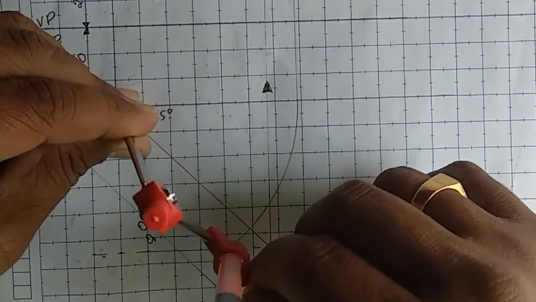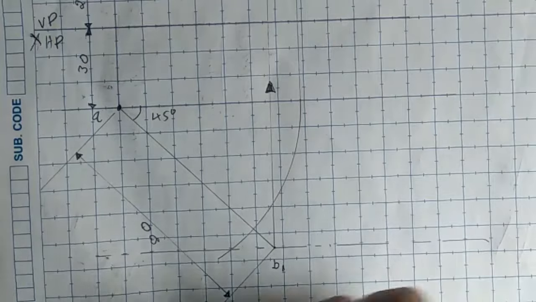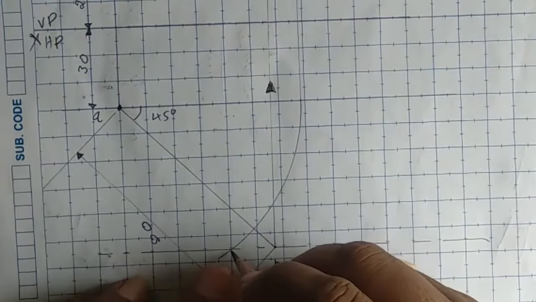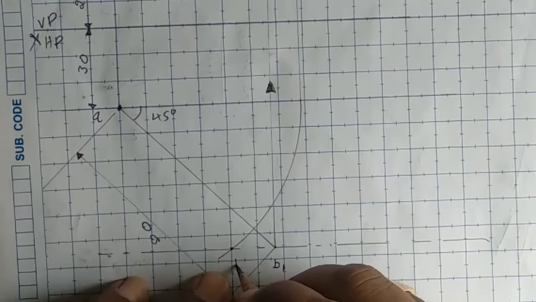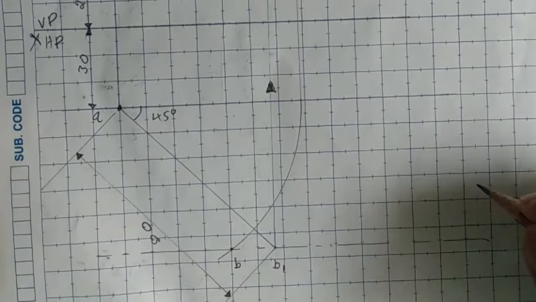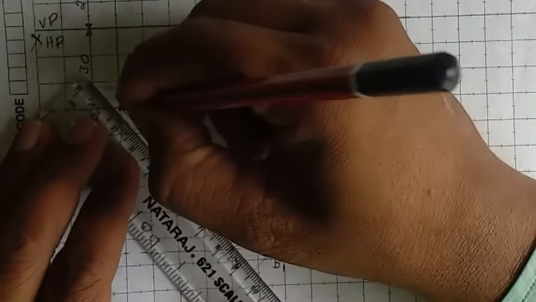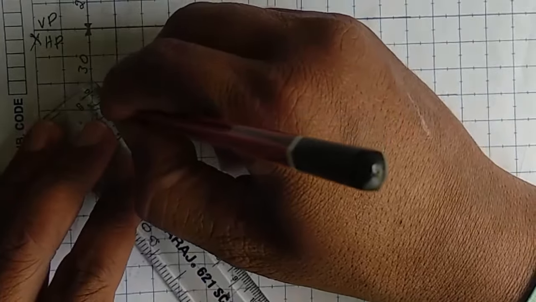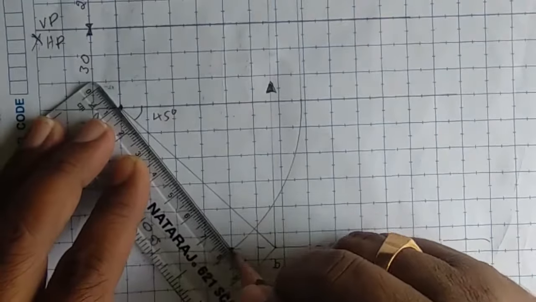This arc should cross the locus of B1, and the intersection point will be our final B. This is the final AB, that is our top view of the line, and join A to B with a visible line.